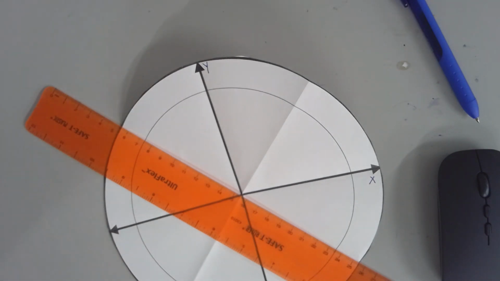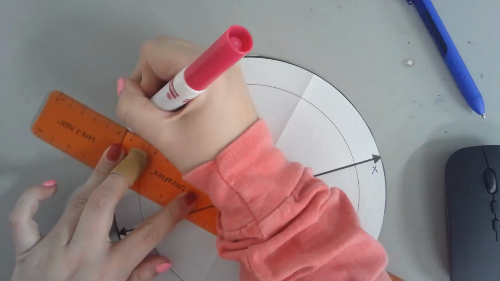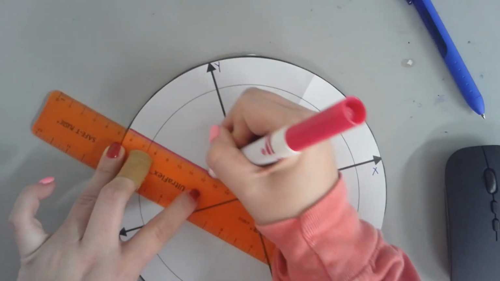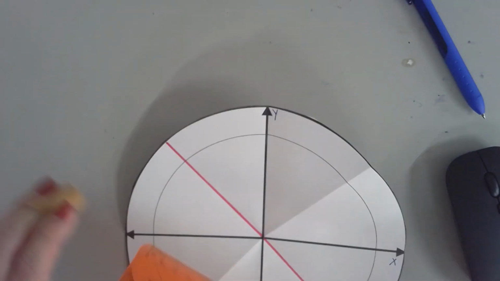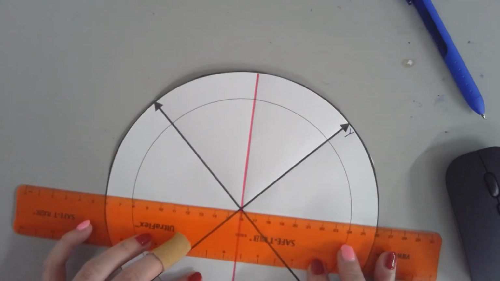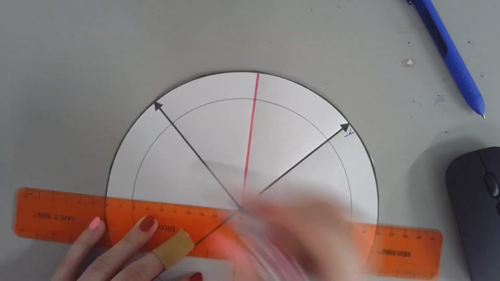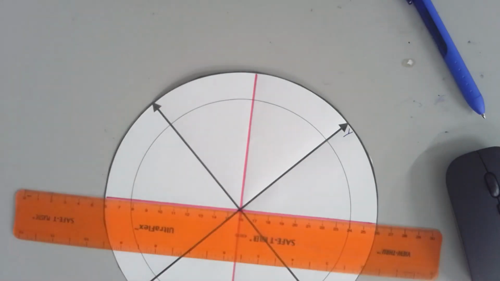It's not going to be 100% perfect. That's okay. But try to get it as close as you can. Can I have some colored pencils? Yes.